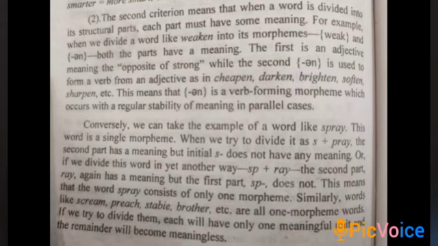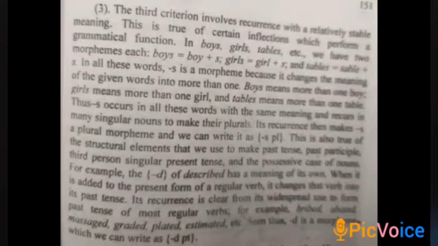Thus, s occurs in all these words with the same meaning and recurs in many singular nouns to make their plurals. This is also true of the structural element that we use to make past tense, past participle, third person singular present tense, and the possessive case of nouns.